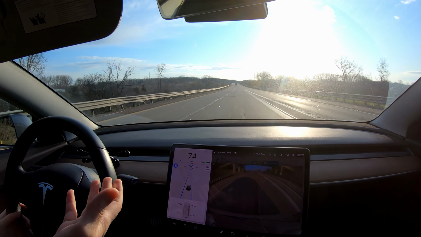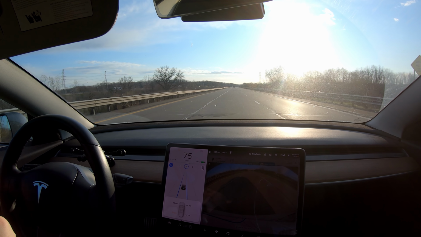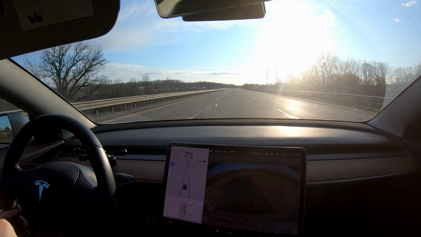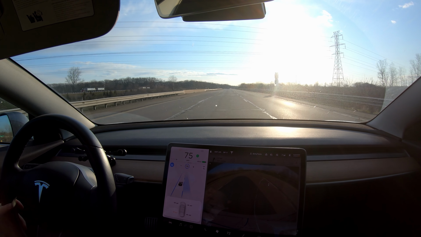Besides that, I'm not really noticing anything new with Autopilot. Again, I think when we get updates, people just get pretty excited, and when things are working well, they like it, you know, they're excited about it. But I don't think really much has changed with Autopilot in this version.